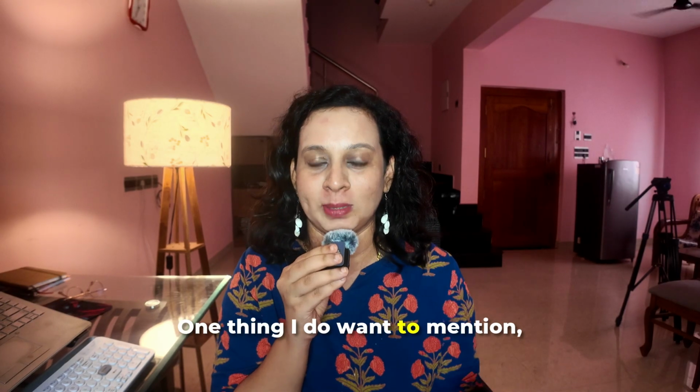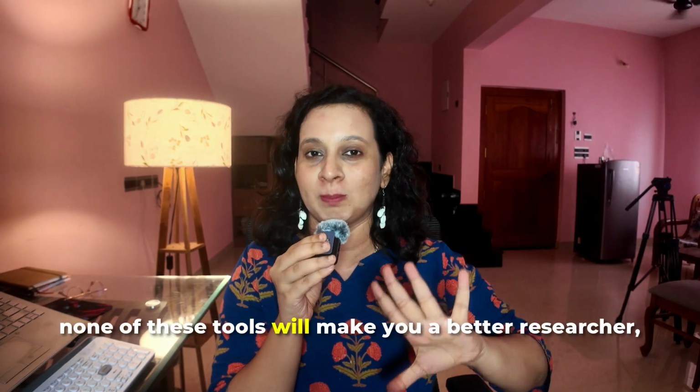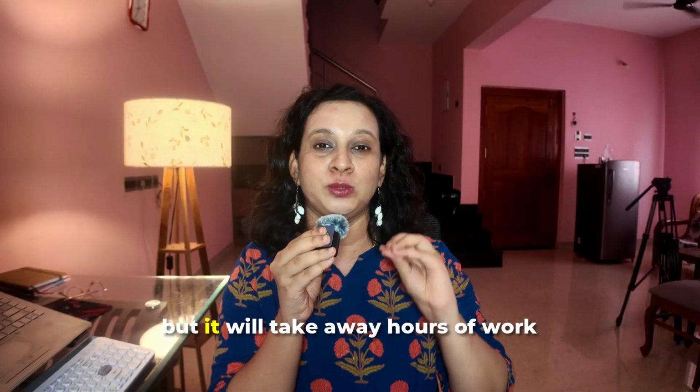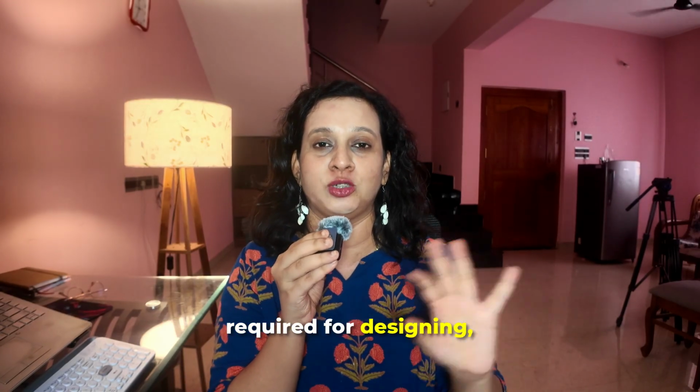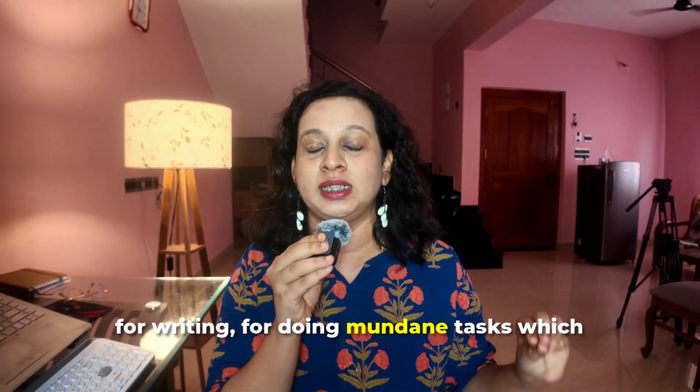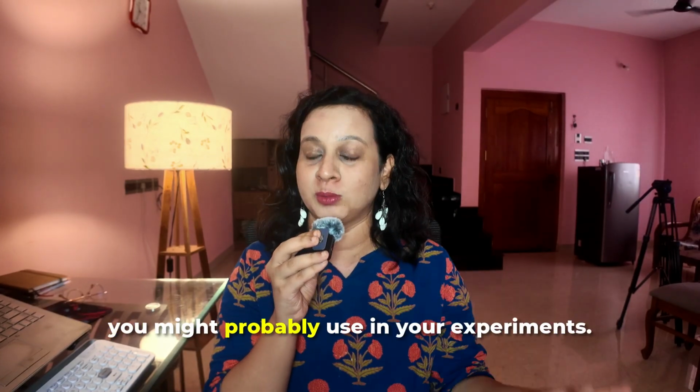One thing I do want to mention, none of these tools will make you a better researcher, but it will take away hours of work required for designing, for writing, for doing mundane tasks which you might probably use in your experiments.